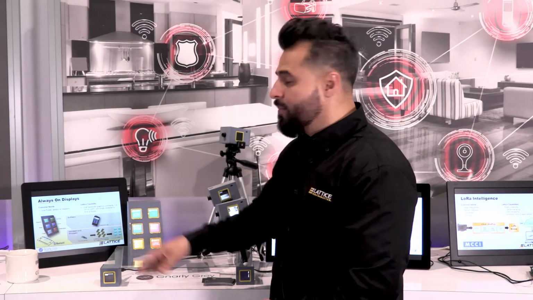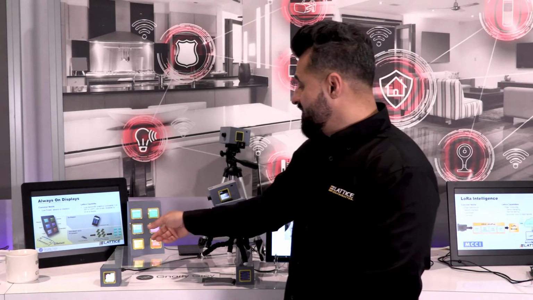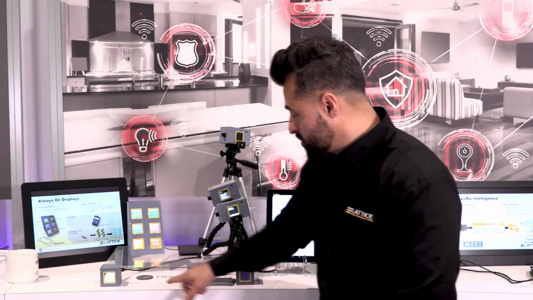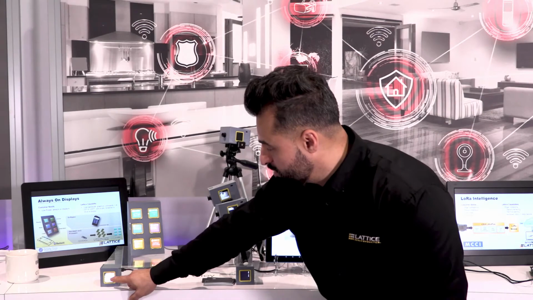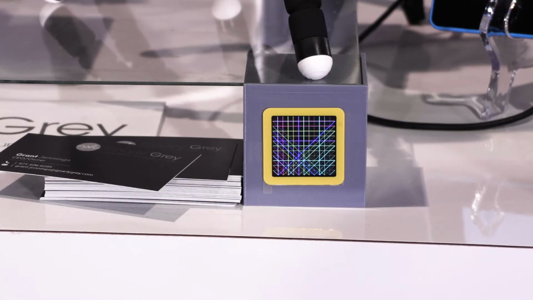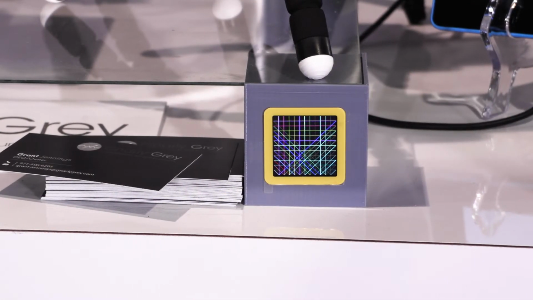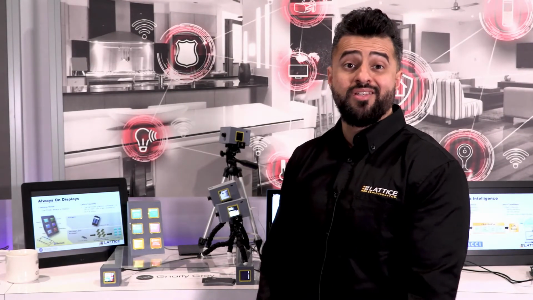Now again, keep going with this always-on compute functionality. We're going to talk about always-on displays. These displays are full graphics resolutions. You can see the difference. This one is drawing a bunch of lines or a bunch of squares very quickly. For example, we can do 557 squares a second.